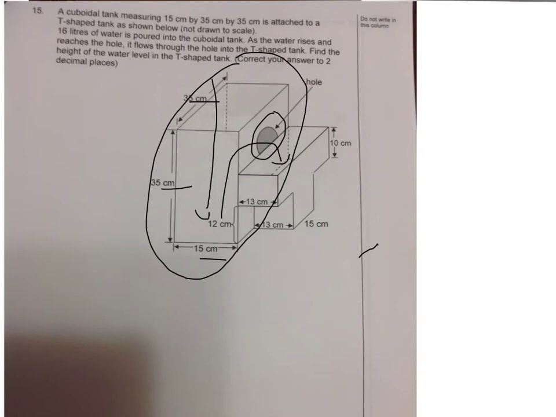The first step that we need to do is to find the water in the cuboidal tank. How much water is there altogether? First of all, you need to know one very important formula. Volume equals length times breadth times height. The volume of the water in the tank, that means the water to this point, the red color line. That means water to this point only.